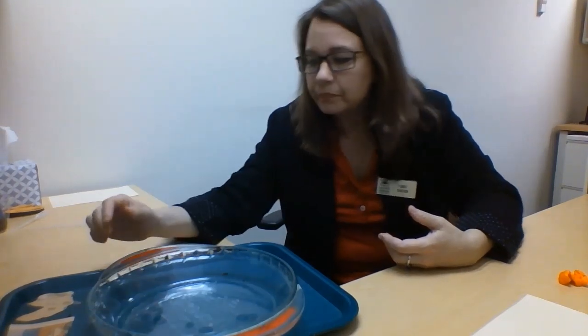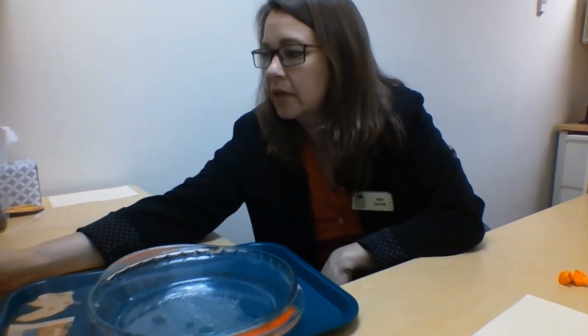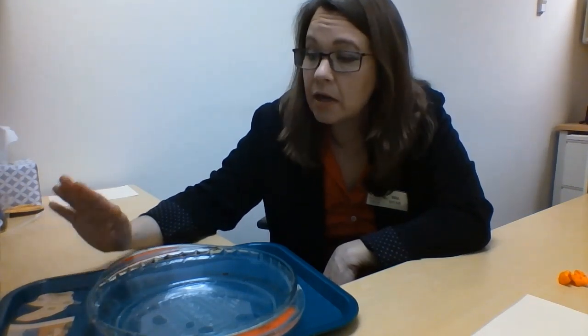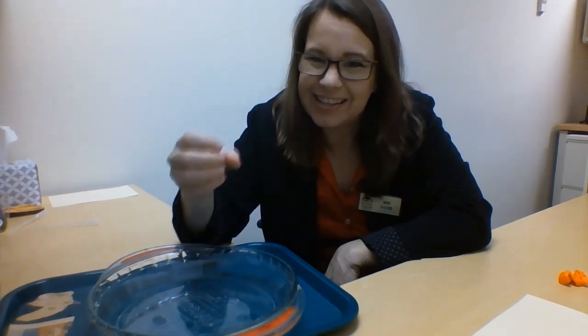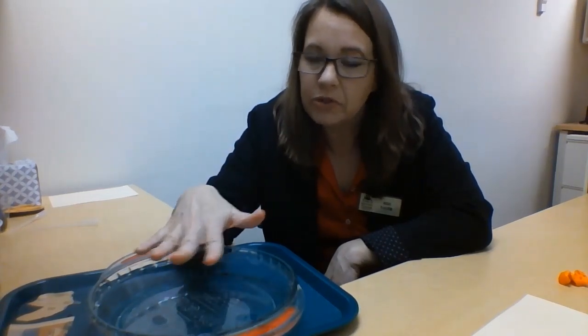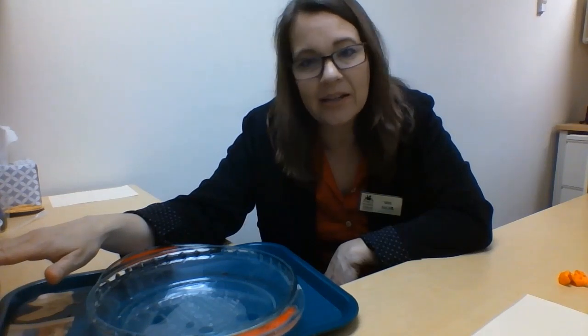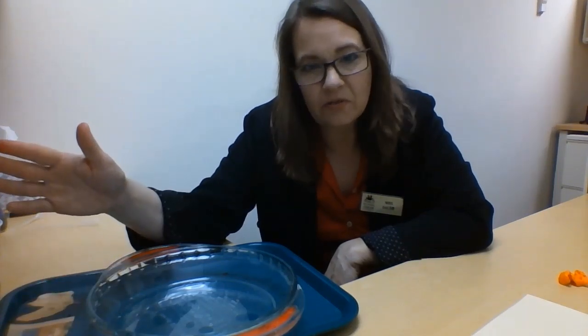So for this activity, all you need is a pie plate, some cold water with blue food coloring in it, and some hot water. Now, I don't ever heat my water in a microwave because it gets a hot spot in the center and it can burn you. So I just use hot water out of the tap, and I think that works fine.